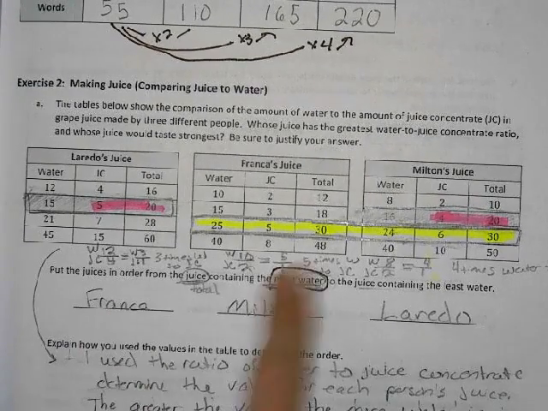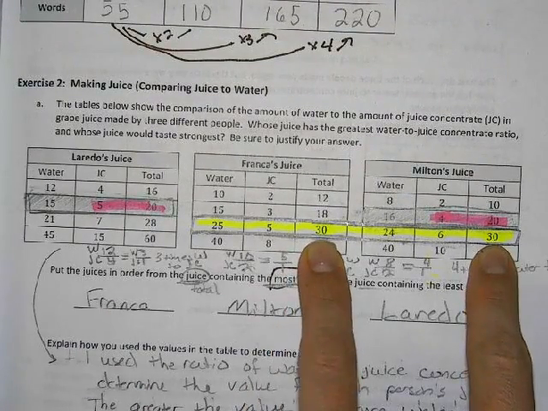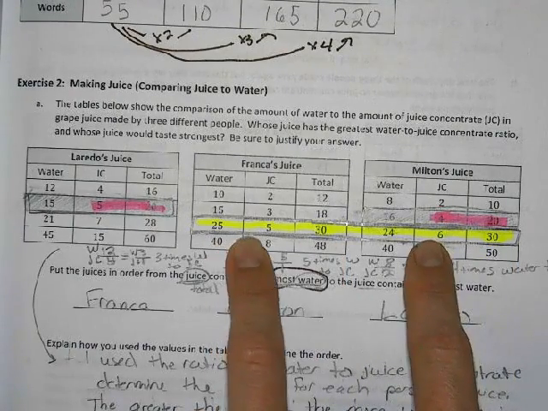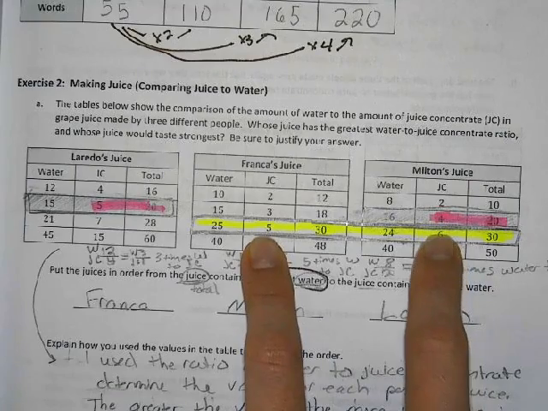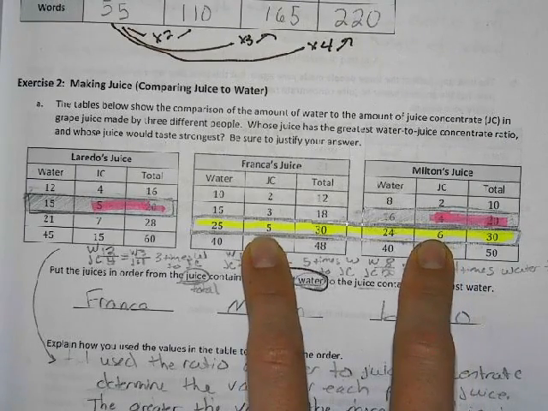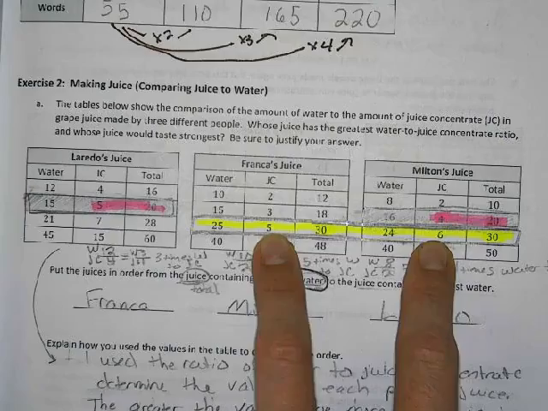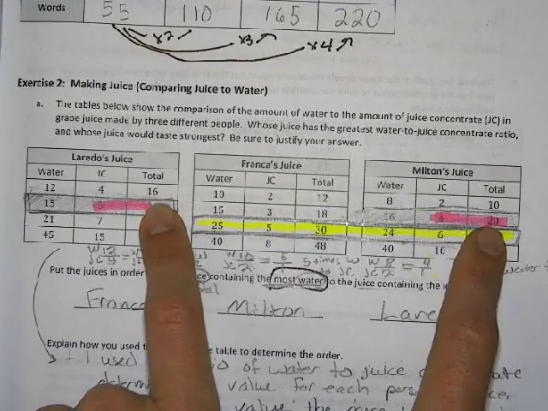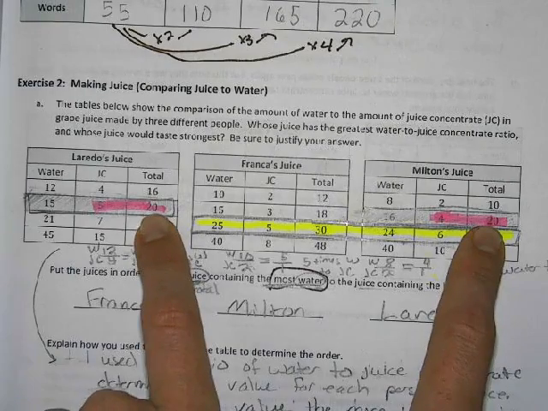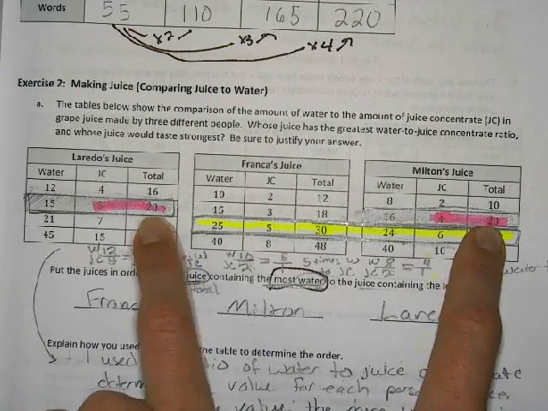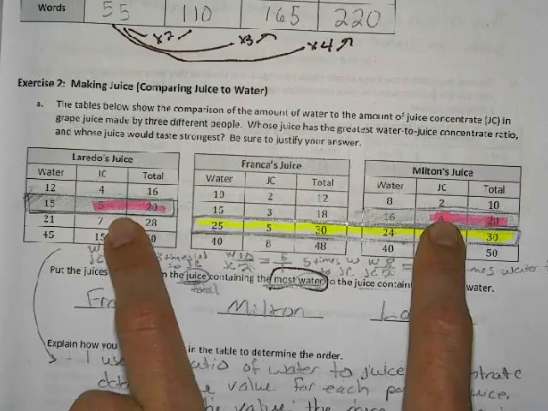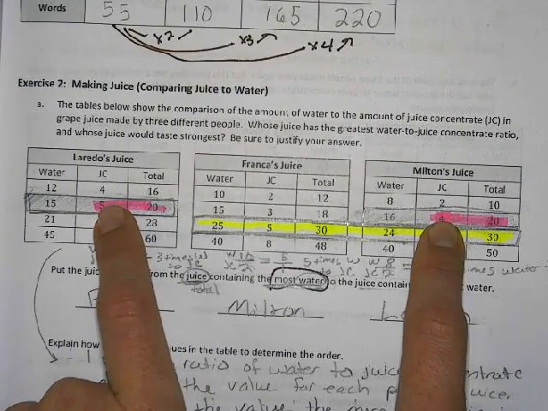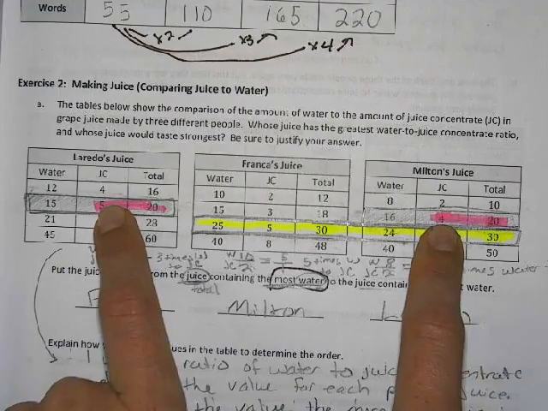And so I had to make sure that it was the same amount of juice, which was 30 parts. But then I looked over here to see which part had more juice in it. And Milton had more juice because it was a 6, where Franca's was only a 5. And then again, looking at the same total that Milton and Laredo had, which was 20 and 20. And then I could say, okay, if they had 20 parts juice, who put more of the juice concentrate? And Laredo had more juice concentrate because it was 5 parts, where Milton only had 4 parts.